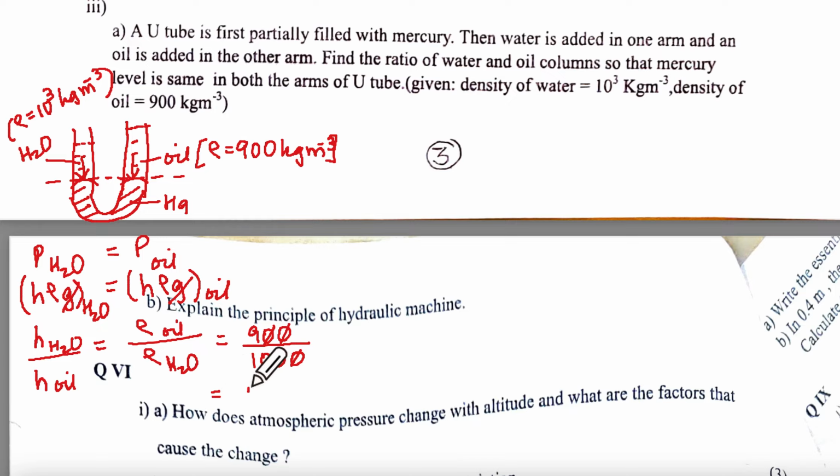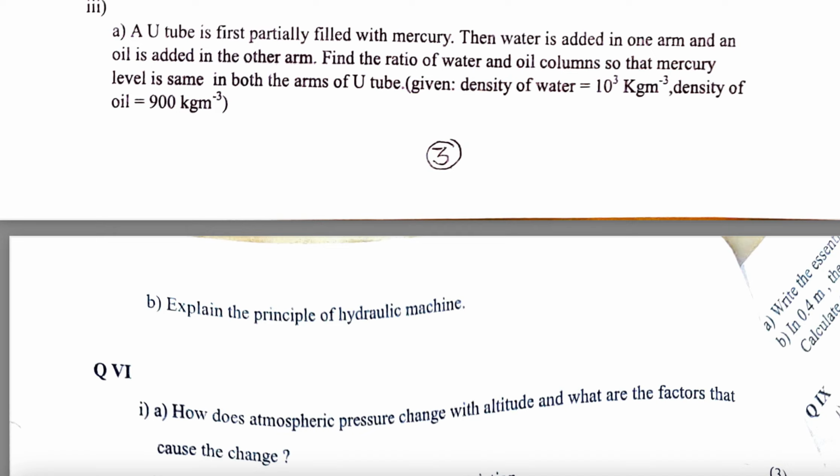And the ratio of the heights will be, so ratio of the columns, water and oil columns. Understood? Yes, ma'am. Okay.